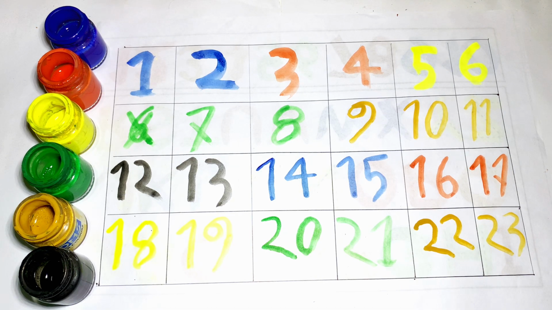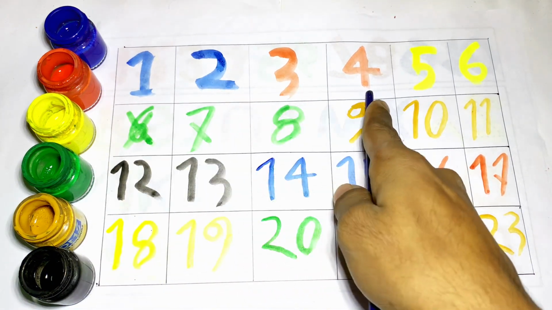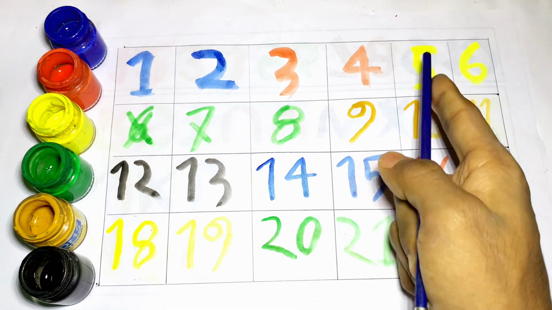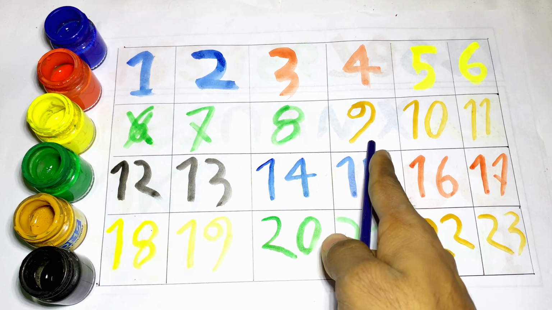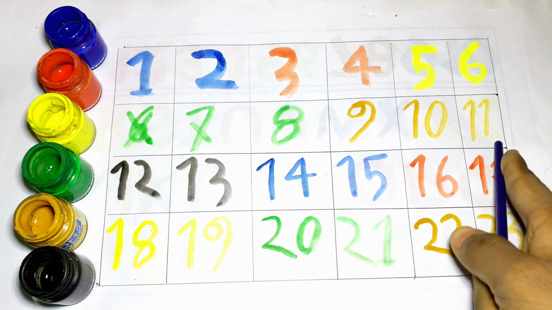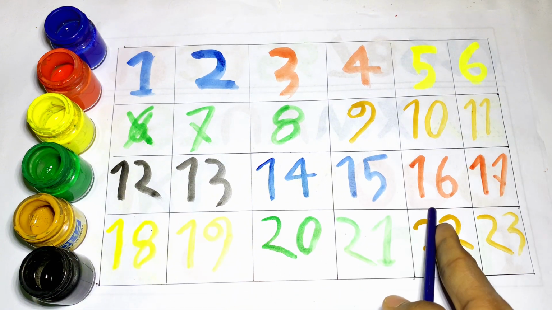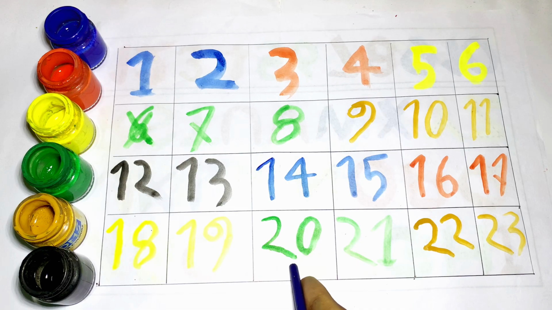Kids, today draw 1, 2, 3, 4, 5 and 6. Kids, mistake, 7, 8, 9, 10, 11, 12, 13, 14, 15, 16, 17, 18, 19, 20, 21, 22 and 23.